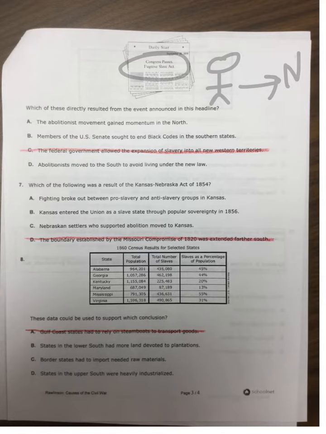All right, number 8. I'm not going to read every number on this chart, so I'm just going to kind of guide you through it. Our title says the 1860 census results for selected states. This word census means how many people live in your state. And down here we see Alabama, Georgia, Kentucky, Maryland, Mississippi, and Virginia. And I immediately noticed, oh my goodness, all of those states are in the South. Okay, so let's take a look.